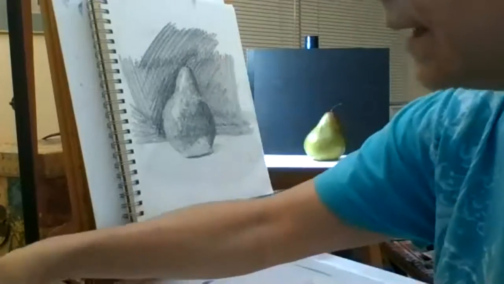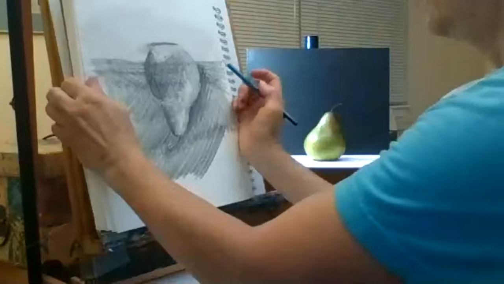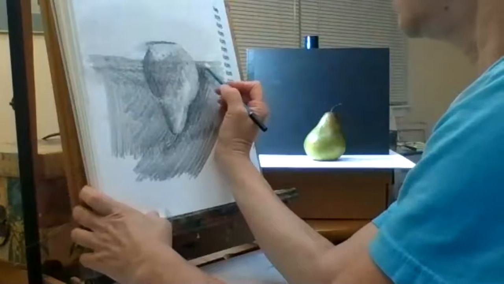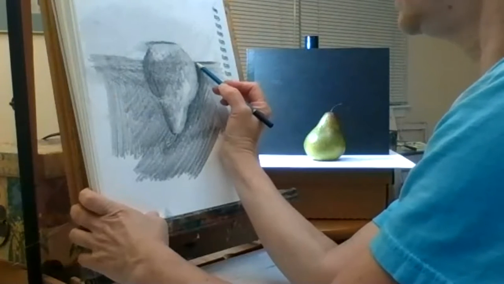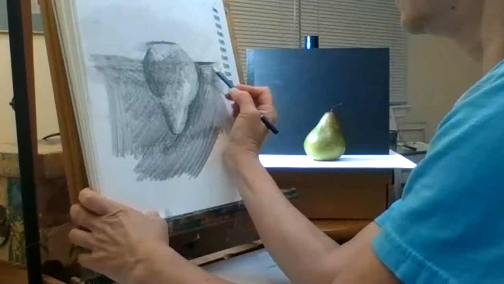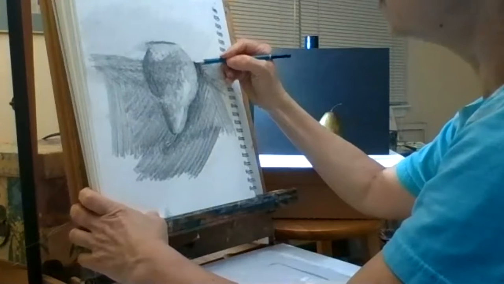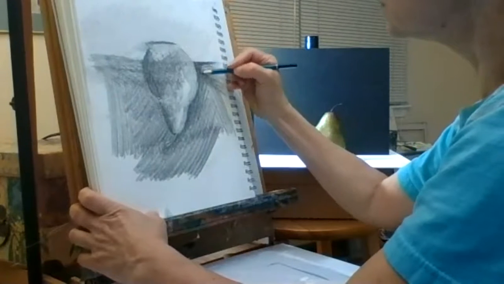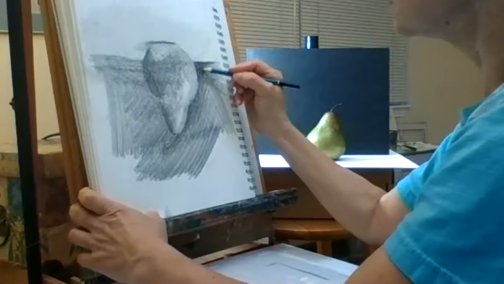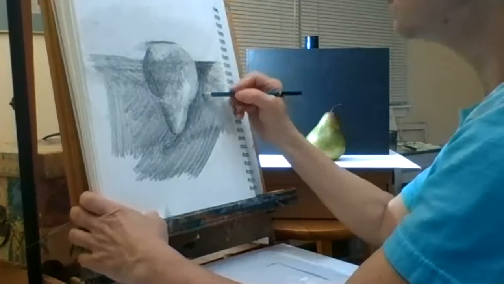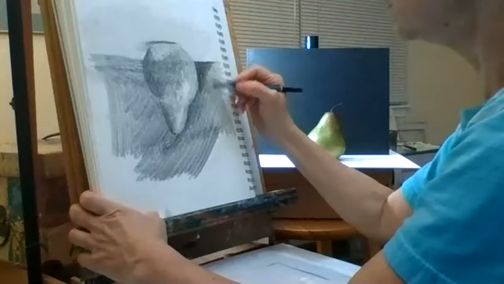And maybe that means that my background needs to be even darker. So this here needs to be extremely dark. That's my 4B that I'm using for this. You can go pretty dark with the 4B.